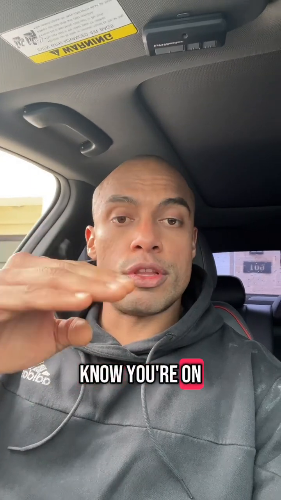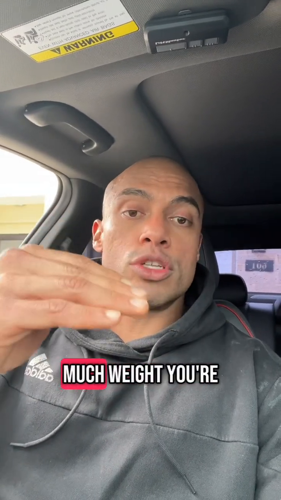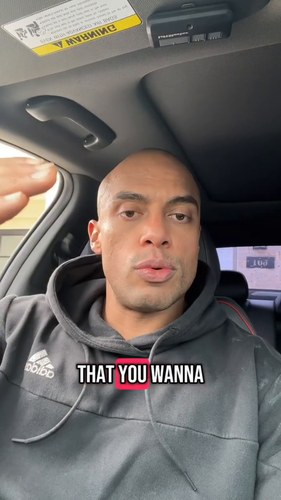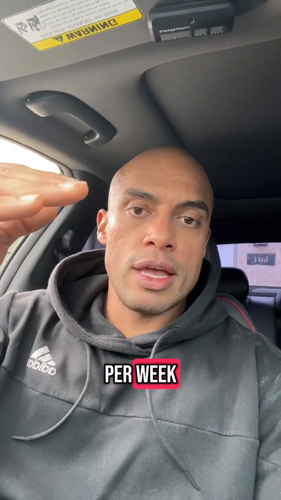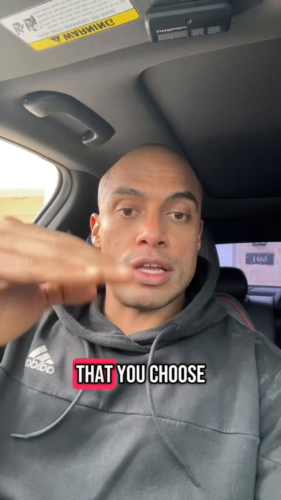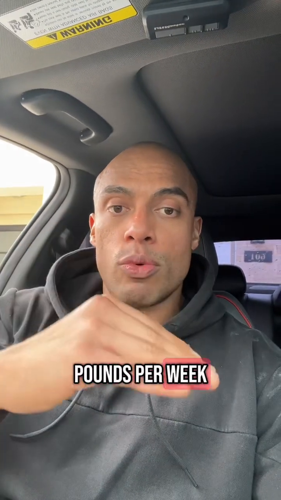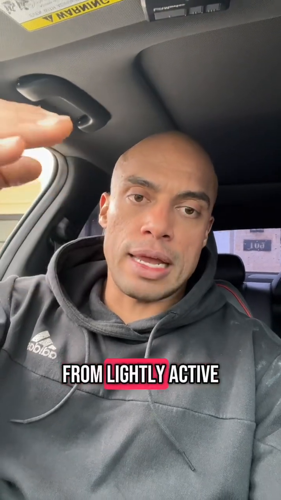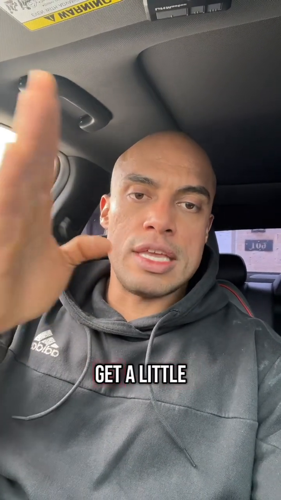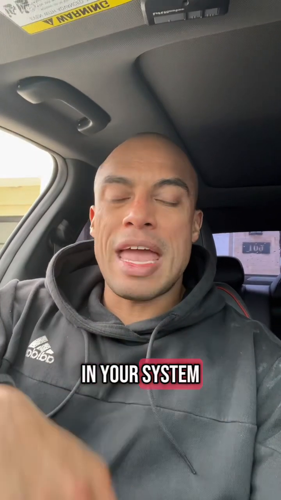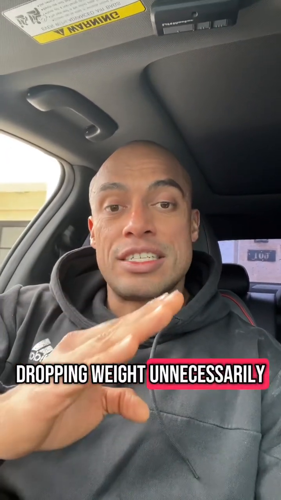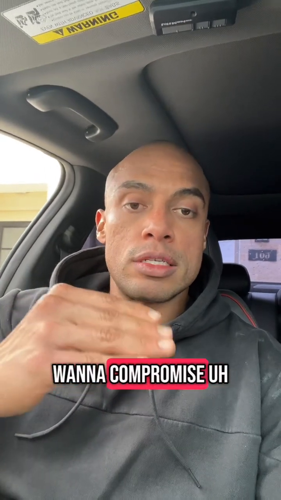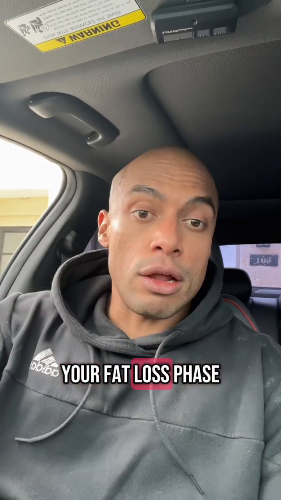And then you'll know you're on the right track based on how much weight you're losing per week. So if, let's say you choose that you want to lose 1 pound per week, but with the activity level that you choose, you end up losing like 3 pounds per week. Well, maybe it's time to change that activity level from lightly active to active. That way you get a little bit more food in your system and you're not dropping weight unnecessarily fast, right? Because you don't want to compromise muscle loss during your fat loss phase.